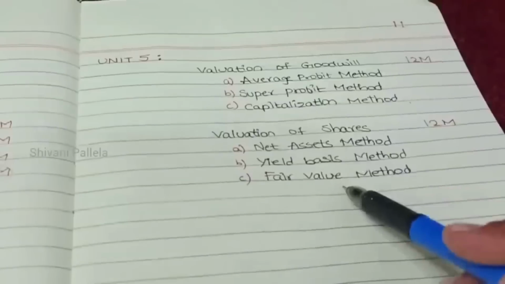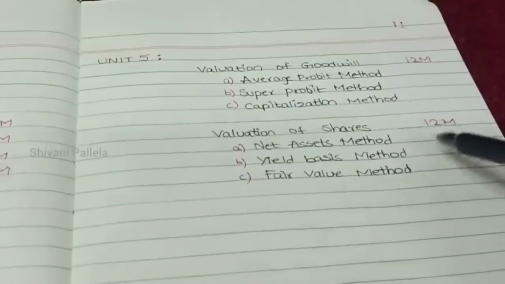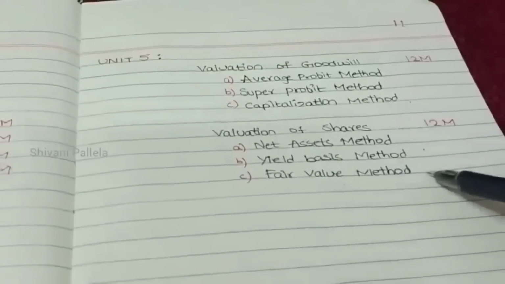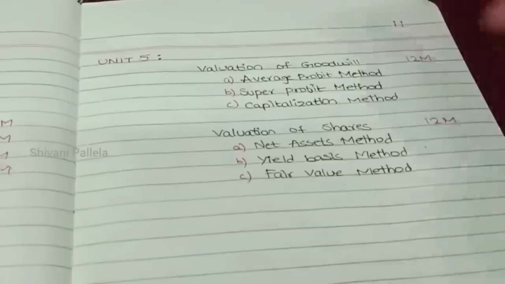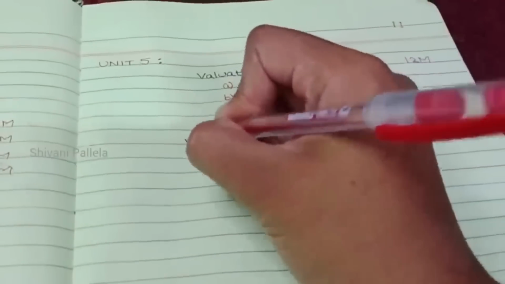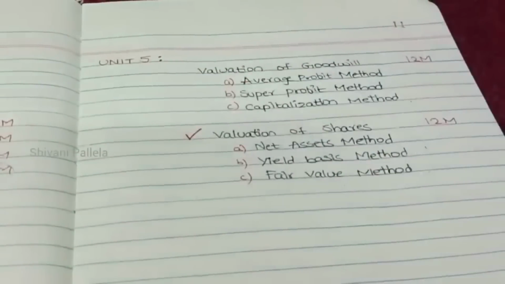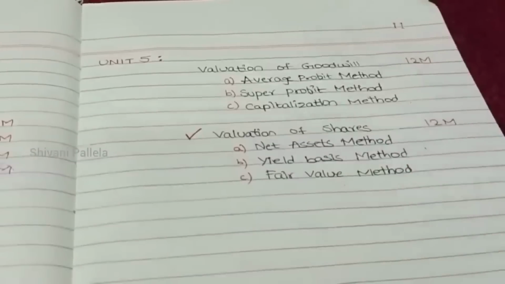వాల్యుయేషన్ ఆఫ్ షేర్స్‌లో 3 మెథడ్స్ ఉంటాయి: నెట్ అసెట్స్ మెథడ్, ఈల్డ్ బేసిస్ మెథడ్ అండ్ ఫెయిర్ వాల్యూ మెథడ్. అకార్డింగ్ టు మీ, valuation of shares is very much important and it is easy to understand also.